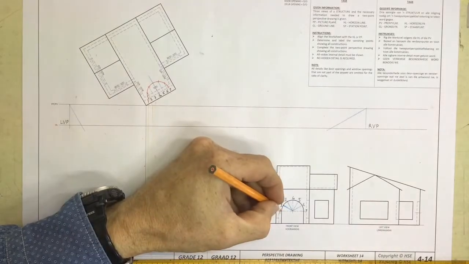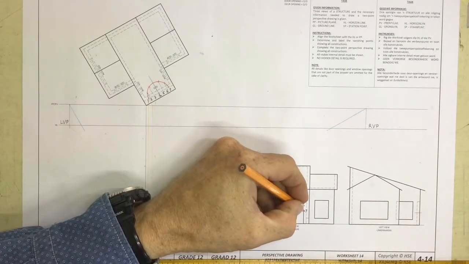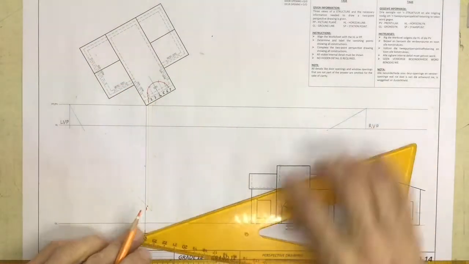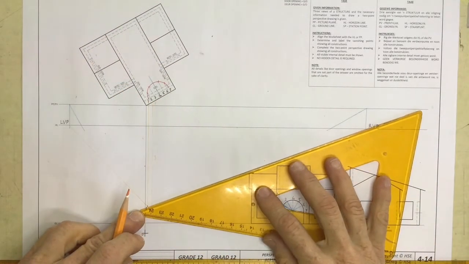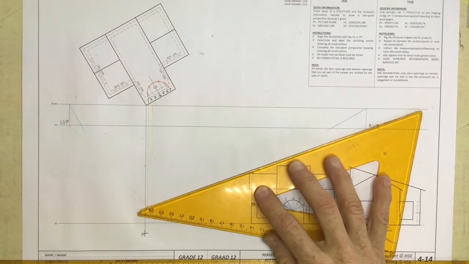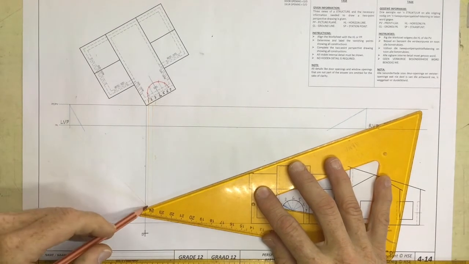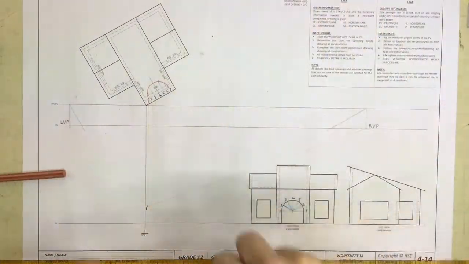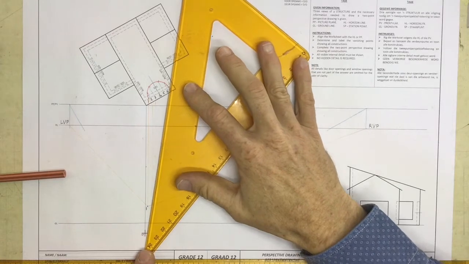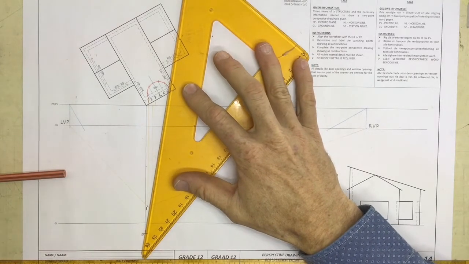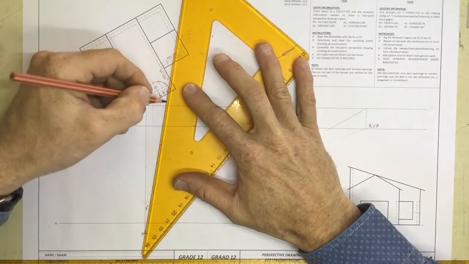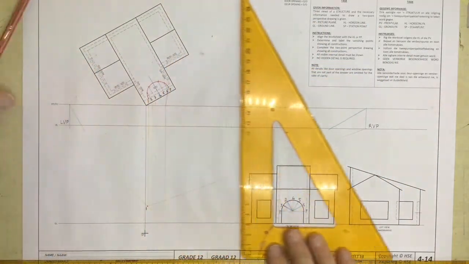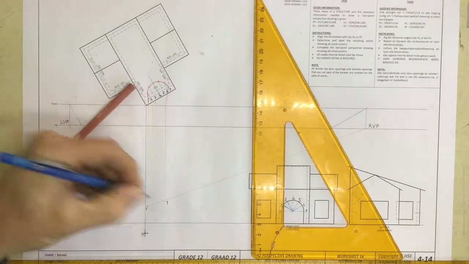I'm going to do point number 7 now. You'll see that point number 7 is in line with point number 1 going off to the right of the drawing. So I can take a line coming from point number 1 going off to the right of the drawing. And I need to find that point along that line by taking a line from point number 7 over there down to the picture plane and drop it down onto that line. That point over there is point number 7.